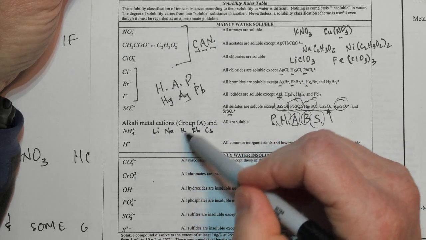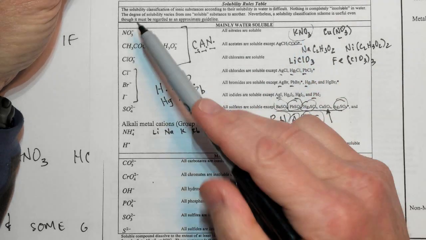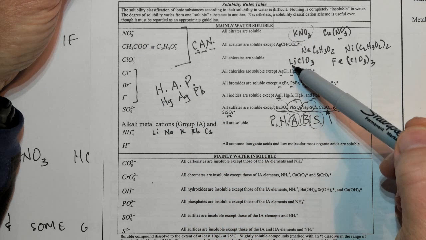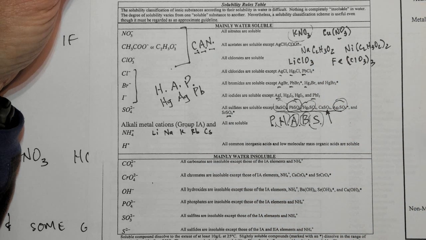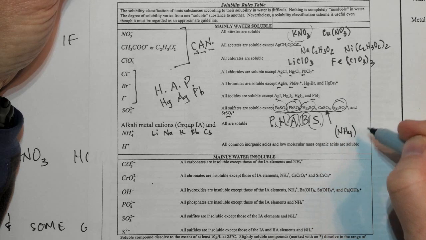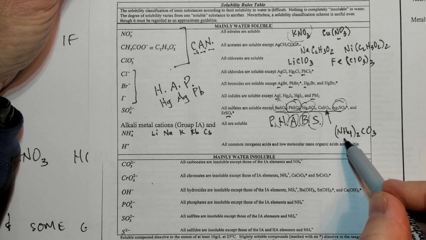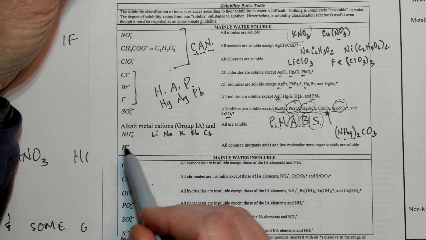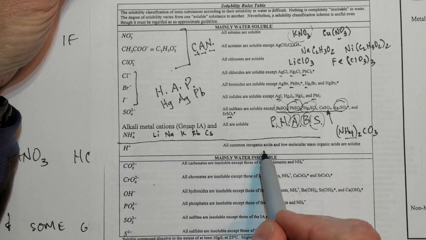So if you look back up here at my potassium nitrate, it turns out to be soluble because nitrate's always soluble and potassium is soluble. Oh, here's my lithium, same thing. And here's my sodium. Sodium also makes this soluble. It's soluble because it's got those. Or if I had something like ammonium carbonate, well, this would be soluble because it contains ammonium in it. Oh yeah, NH4. Now this is probably the most confusing piece right down here on the mainly water soluble.